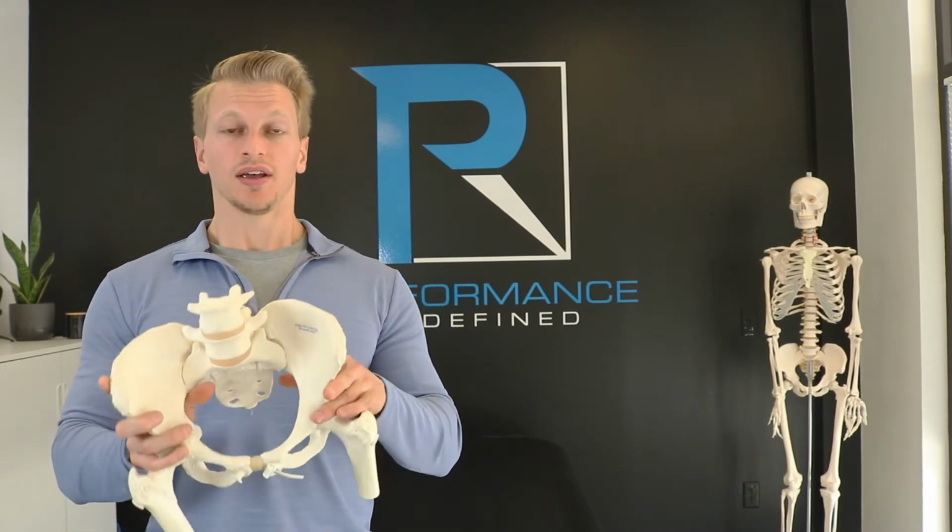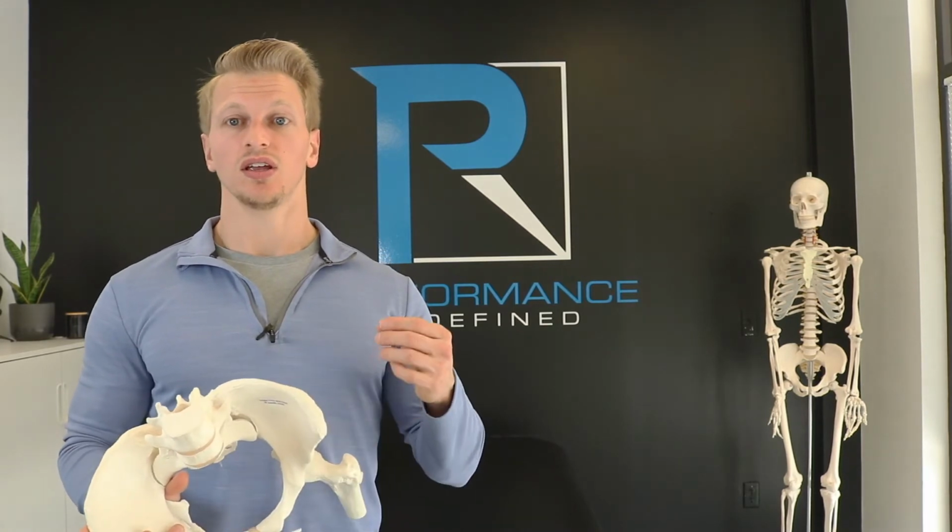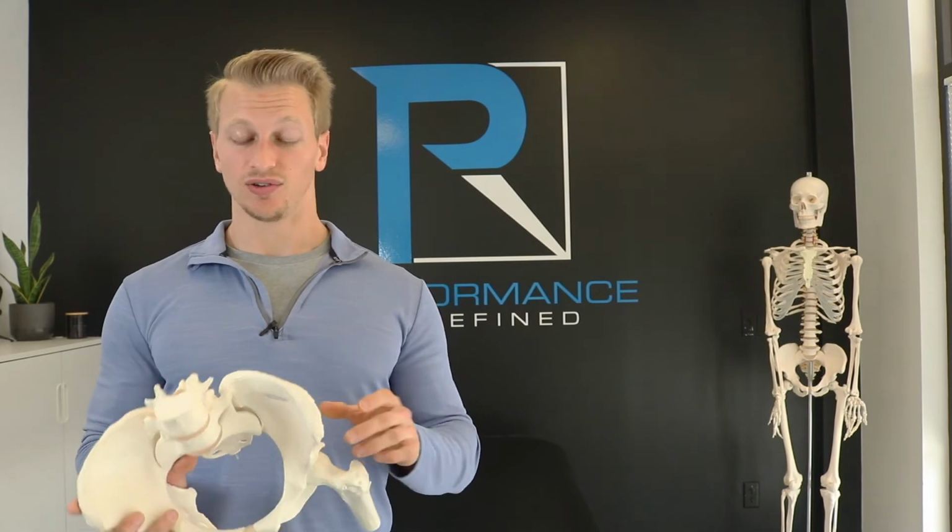So again, bringing it back to our assessment, utilize what you find on the assessment. If you find ER limitations, this would be more beneficial to use your arms strategically so that you can get the effect you want during a lunge.